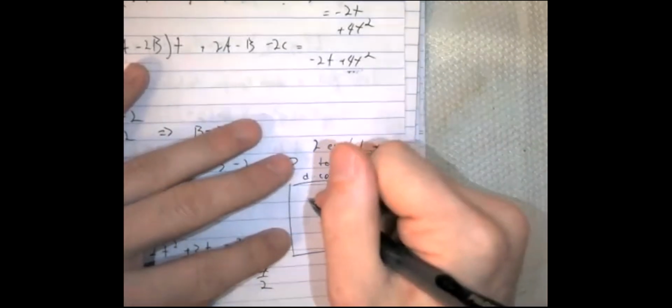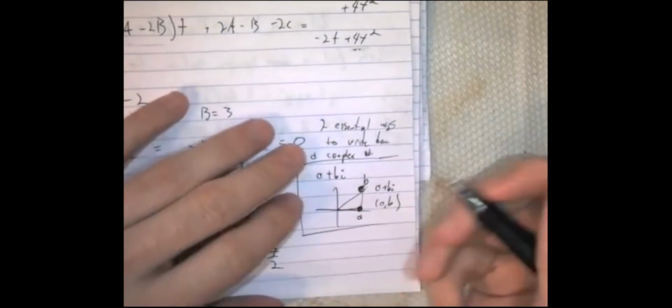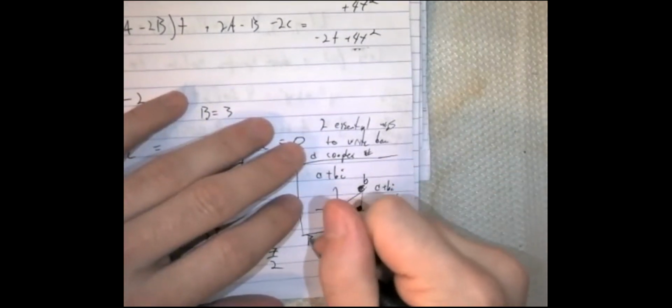One of them would be to write down a plus bi. This is giving you the rectangular coordinates of the complex number, a and then b. This is the vector (a, b). But there's another nice coordinate system that we should consider instead, which is the polar coordinate system.